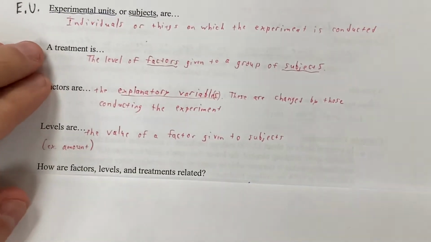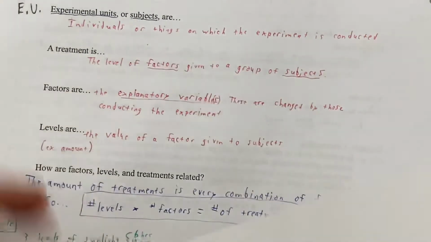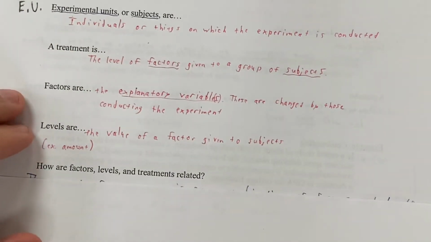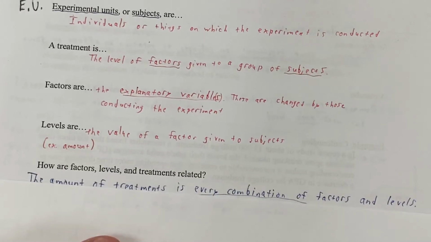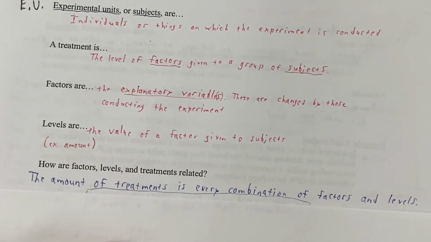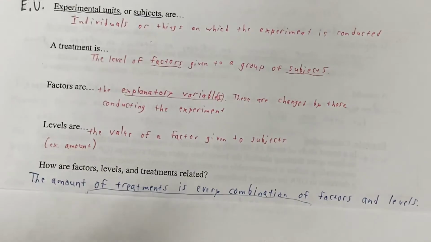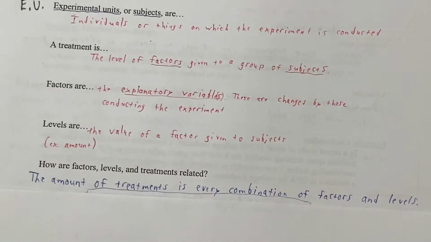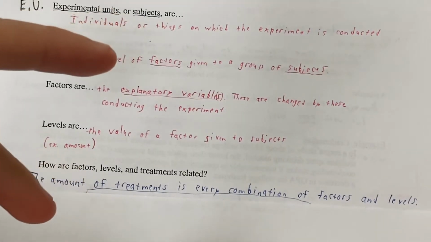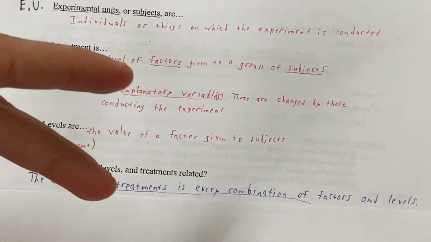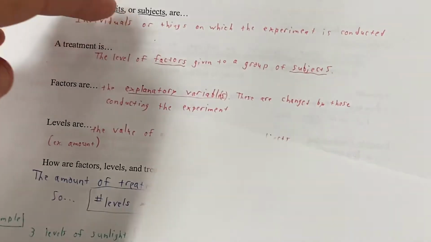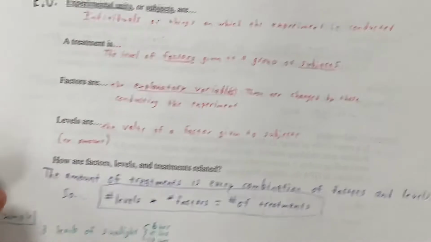So how are factors, levels, and treatments related? I kind of talked about this already. The amount of treatments is every combination of factors and levels. I think this example is probably the easiest to do, so I'm just going to show it.